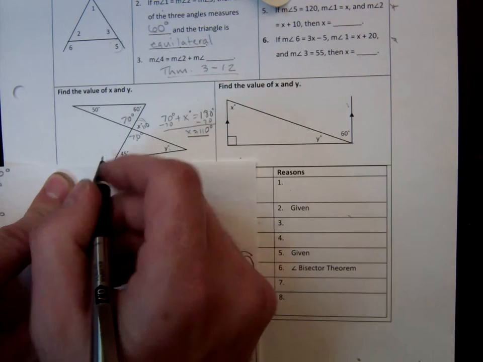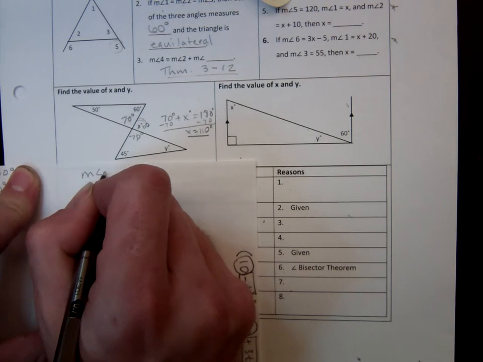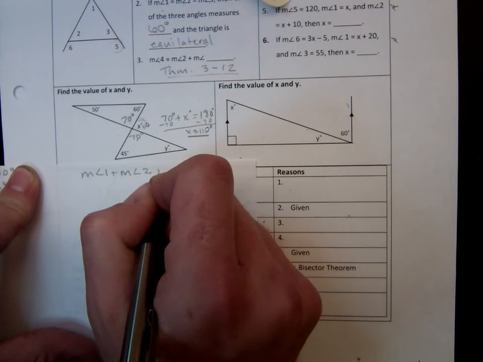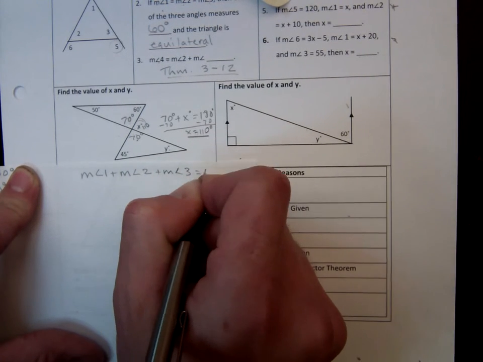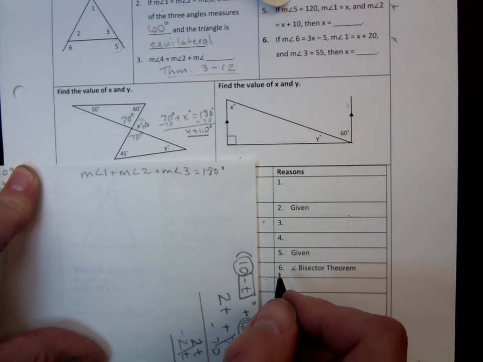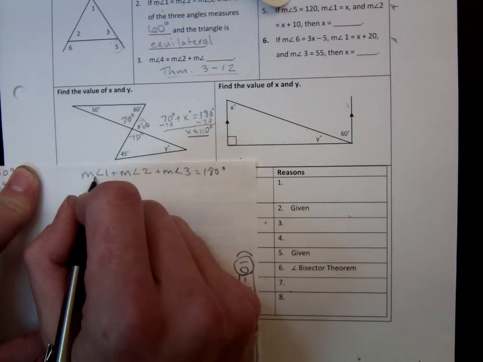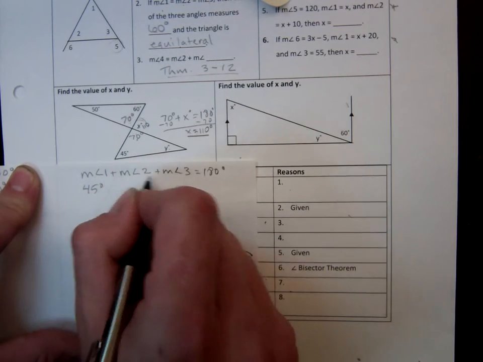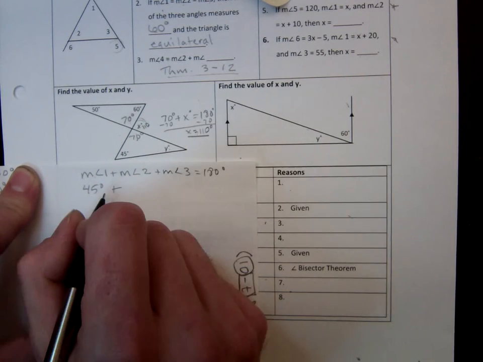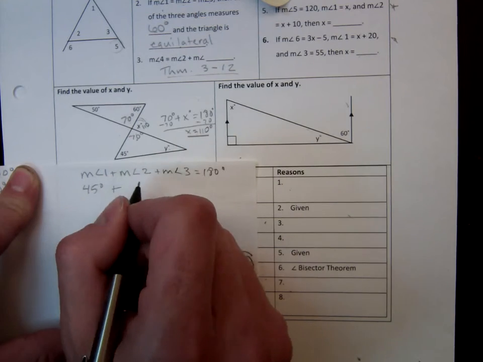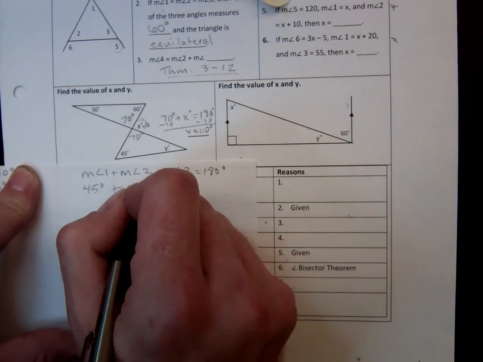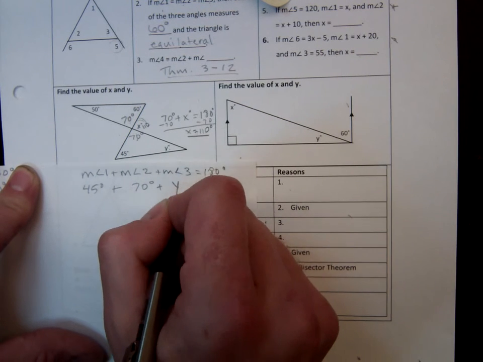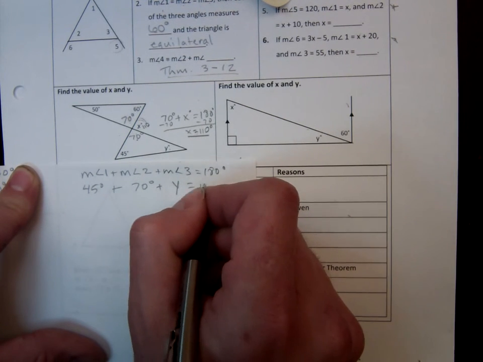So once again, formula, hopefully you're getting sick of it by now. The measure of angle 1 plus the measure of angle 2 plus the measure of angle 3 has to equal 180 degrees. Here I see that the measure of angle 1 I can just say is 45 degrees. Again, you can switch these up any way you like. I'm just choosing the measure of angle 1, measure of angle 2, measure of angle 3 at random. It really doesn't matter. Plus 70 degrees plus y for the third angle is equal to 180 degrees.